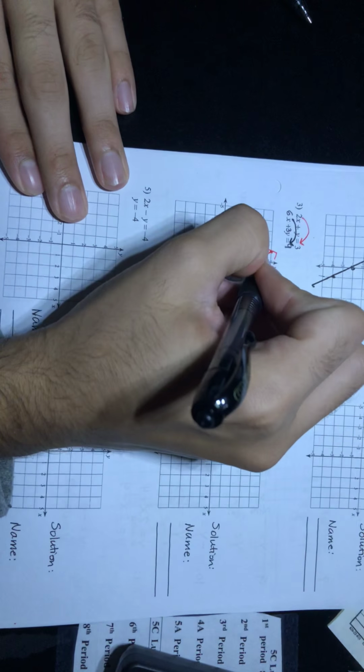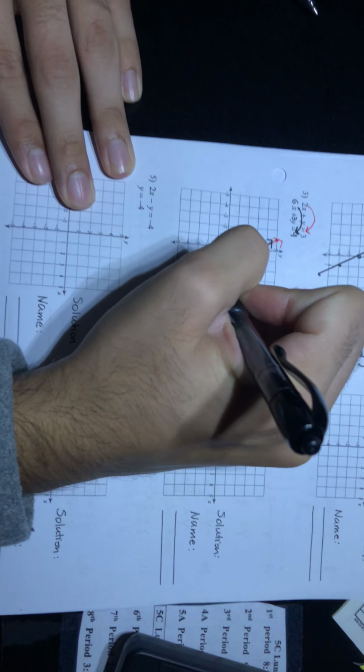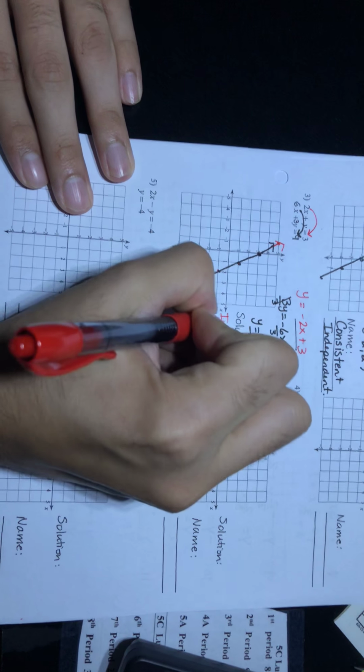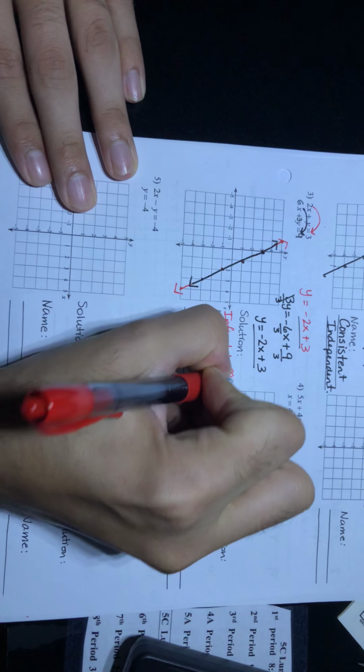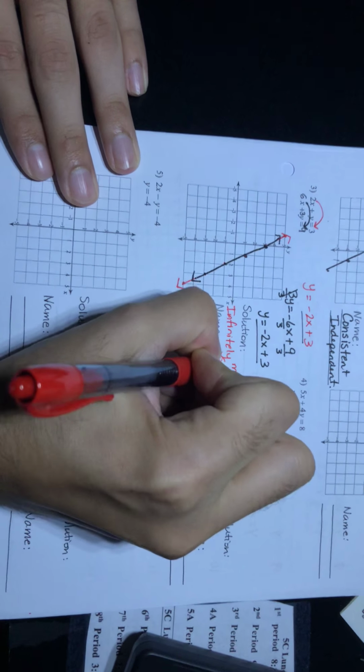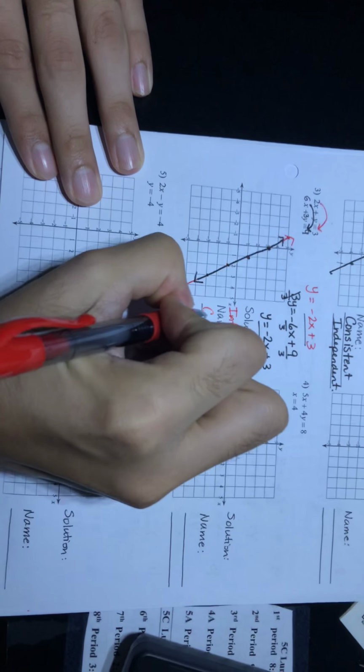So I do this, and it's a coinciding line. And so the solutions are going to be infinitely many solutions. And the name of the system is consistent dependent.